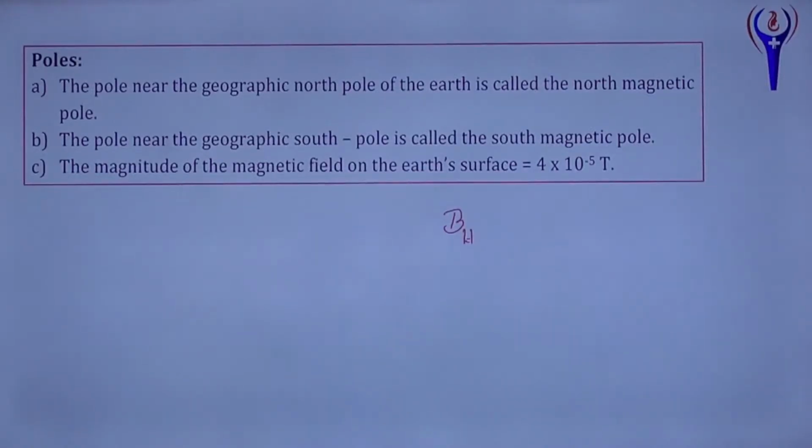It is an important lab practical. BH is the horizontal component of the earth's magnetic field. Its exact value is 3.8 into 10 power minus 5 Tesla, and only an approximate value, 4 into 10 power minus 5 Tesla, is given.